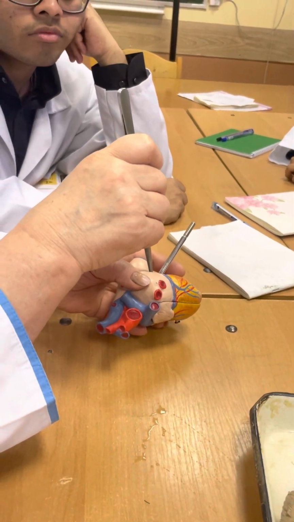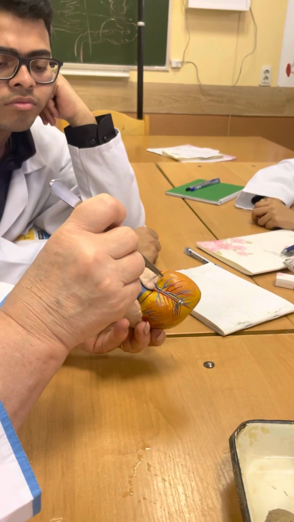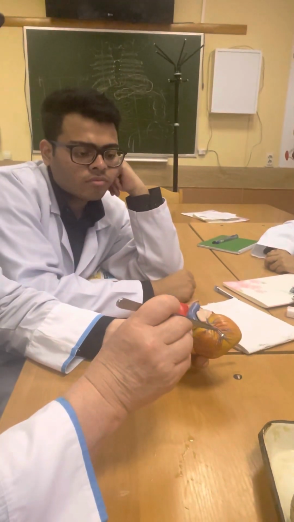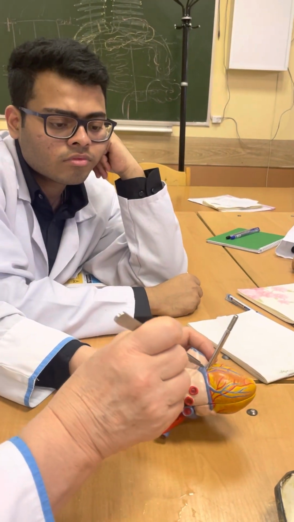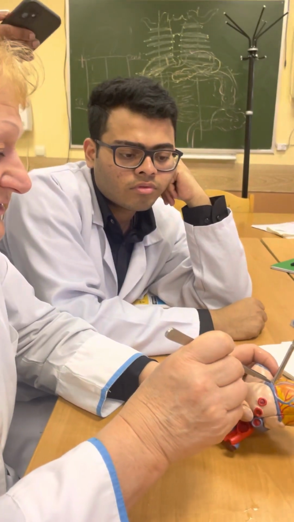Do you remember I explained it to you? This is called the cardiac greater vein. It begins from the tip of the heart, goes along the anterior interventricular groove, rotates to the left side into the coronary groove, comes to the posterior wall of the right atrium, and opens by the coronary sinus.